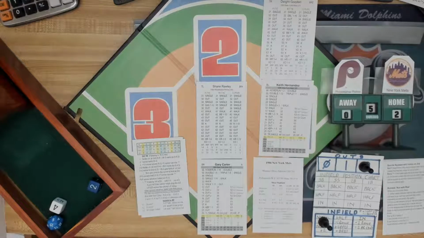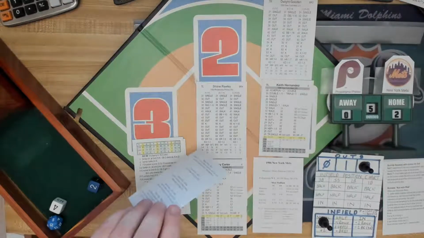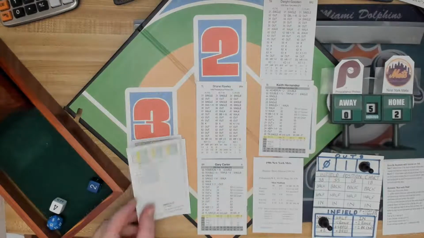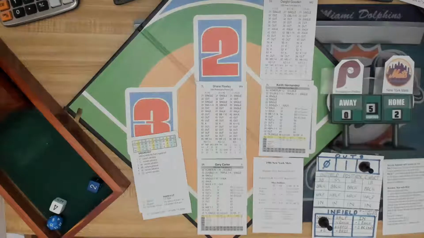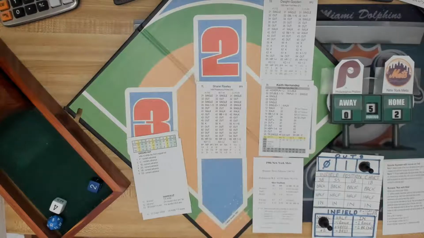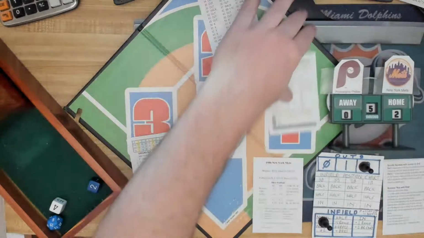Pitch on the way, 24. Hit by pitch, 1-7. 15. Nope. Not happening, even though Shane Rawley is a -2, so it's a 1-5. That's going to be an out, and it will be a ground out to second, and that will end the inning. A walk is all they get. Still 2-0 in favor of the Mets, as this game is moving along pretty nicely.